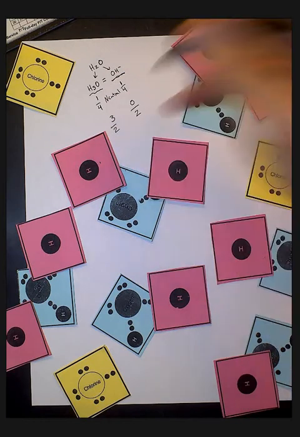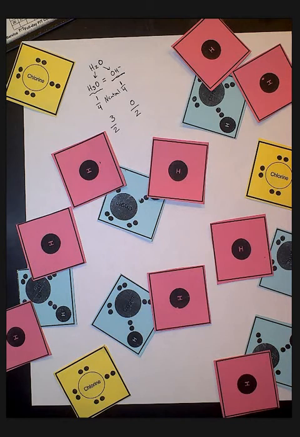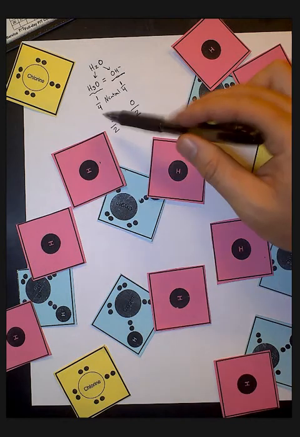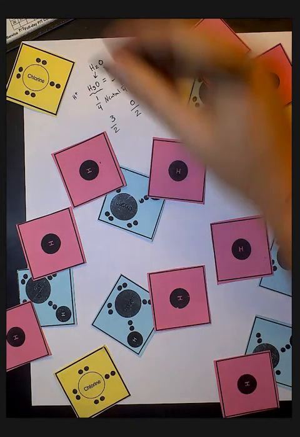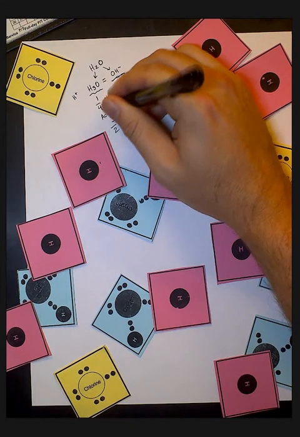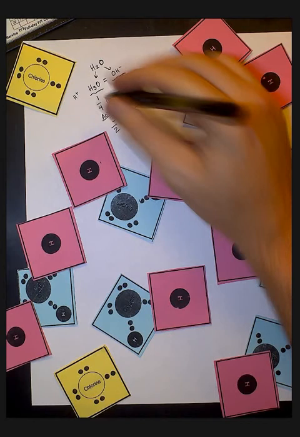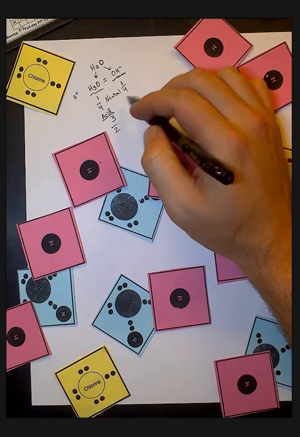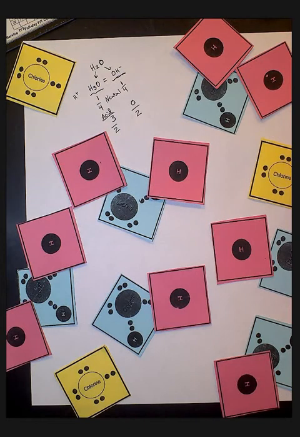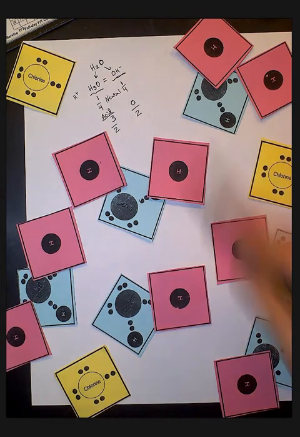Now looking at this substance, I have a lot more H3Os, a lot more hydrogens. That's what makes this an acid. This is now an acidic substance because there are a lot more hydroniums than hydroxides. In fact, I don't have any hydroxides. There are none by itself. That's the second scenario. Those are the questions you're answering.